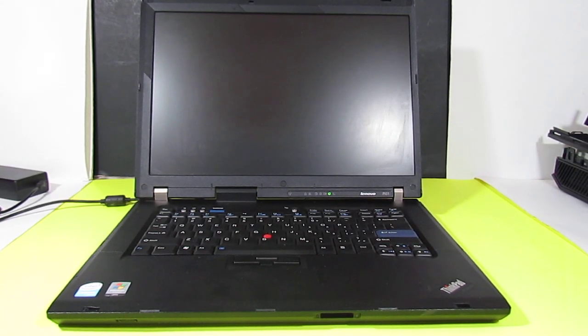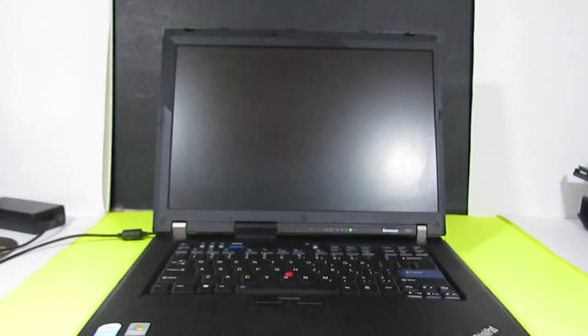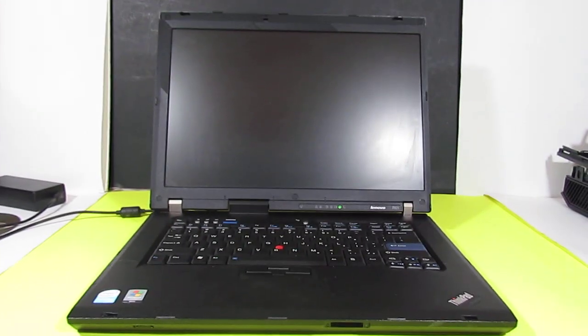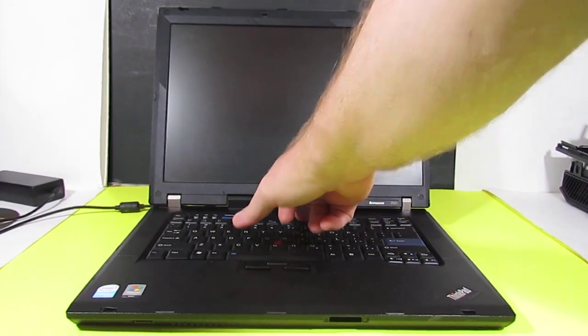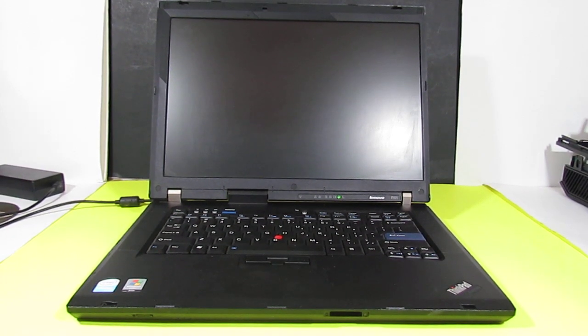Welcome back. As you can see, we have a ThinkPad in front of us. This is a ThinkPad R61. It has the Intel Celeron processor in it. It has a Windows Vista Basic sticker. That would have been the operating system. So let's turn this baby on and see what we get. There we go. Alright. Turned it on.